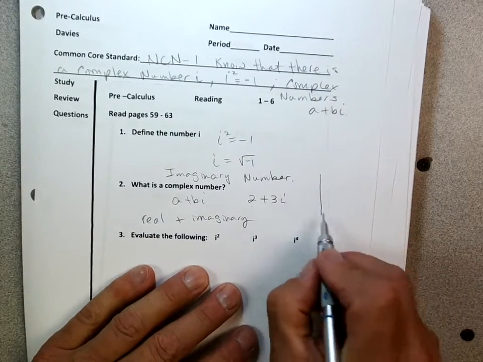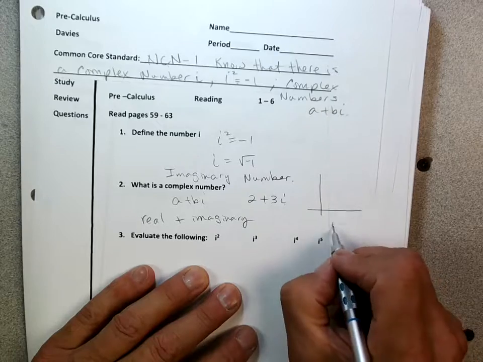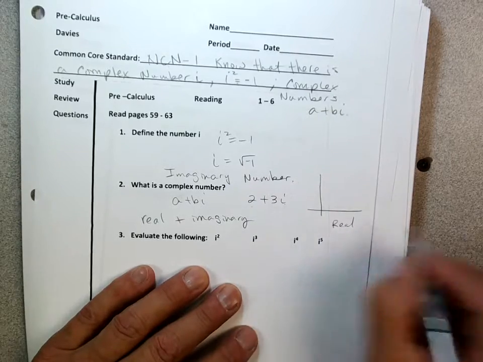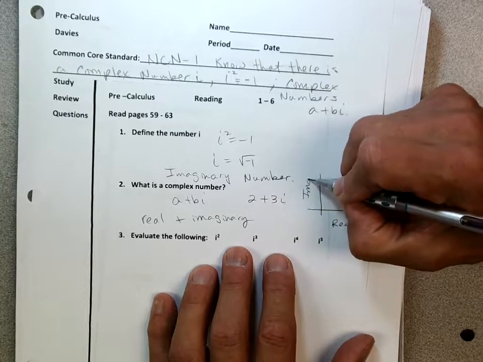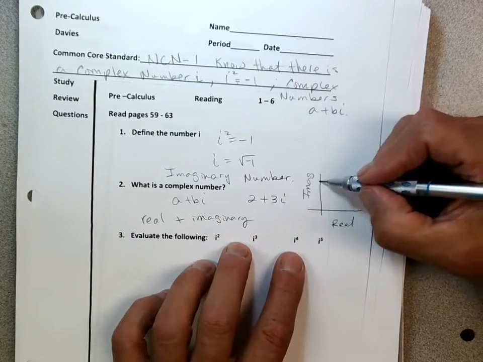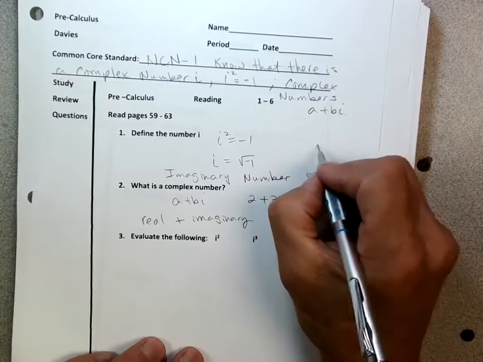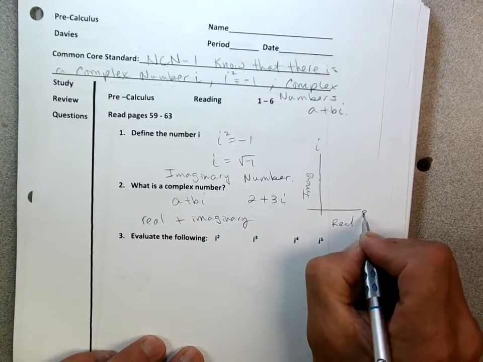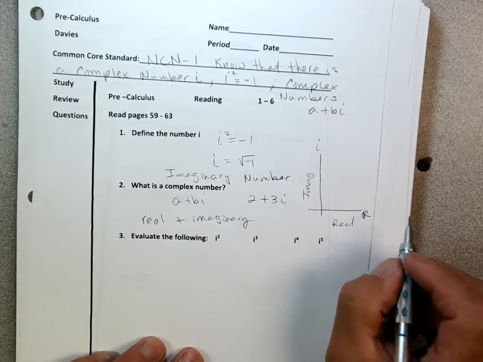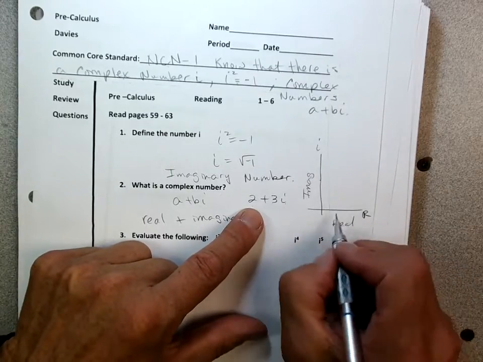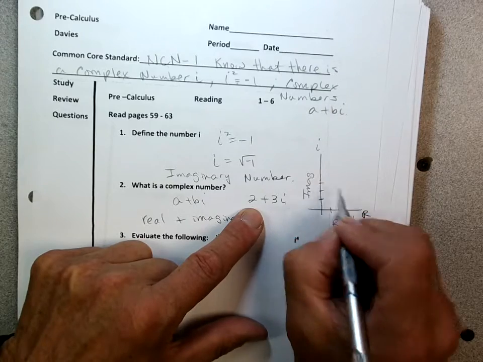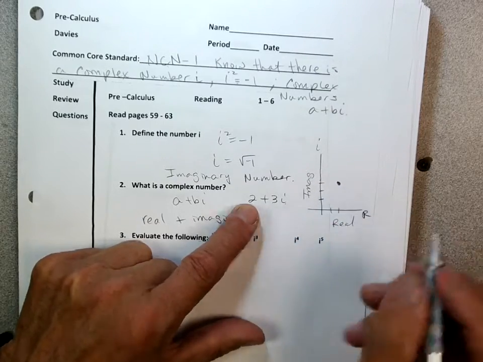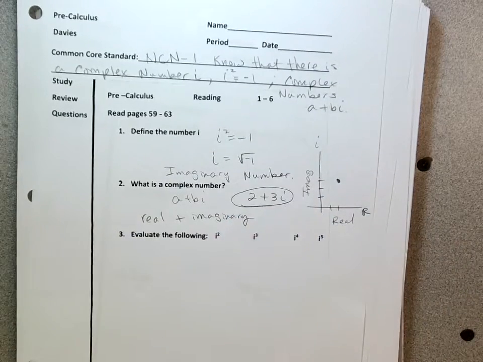So we can graph this as a point with the real numbers being the x-axis and my imaginaries as being the y-axis. But in this case now it's the i-axis and the r-axis for the reals, okay? So for a point like this, we'd go over 1, 2, and on the imaginaries, 1, 2, 3, we have a point right here. So this is a complex number because it has both a real and an imaginary.